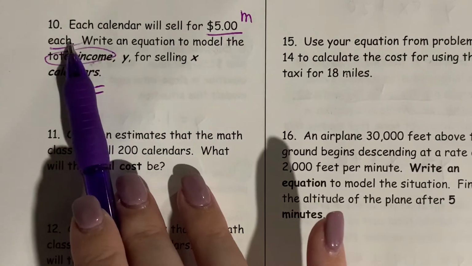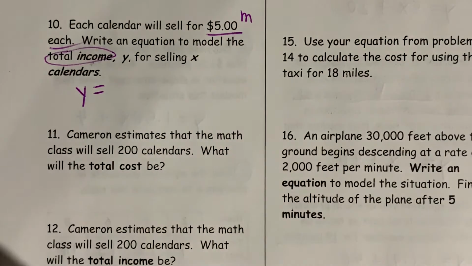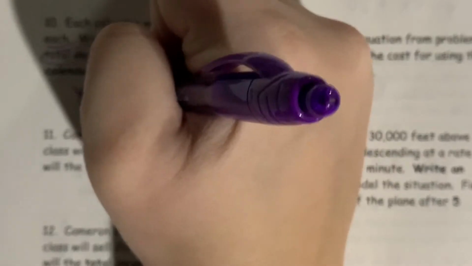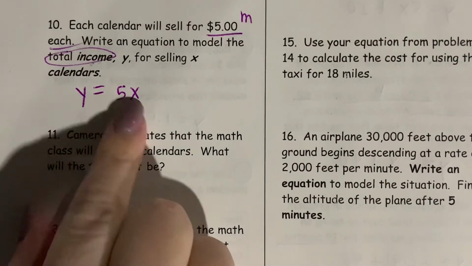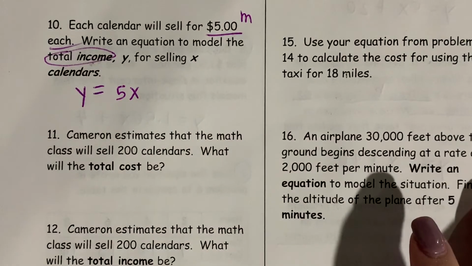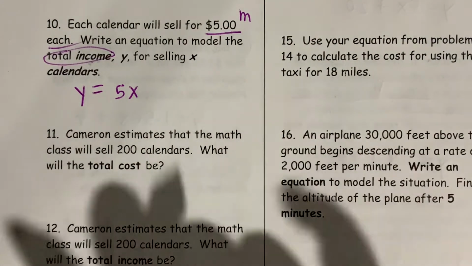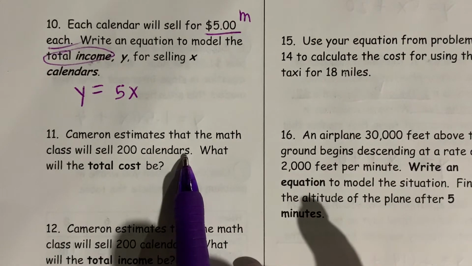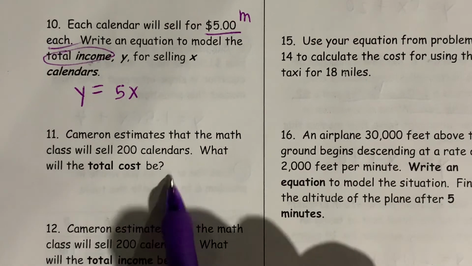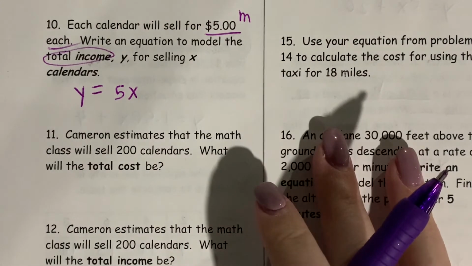It's $5 each calendar, or $5 times the number of calendars. So we can represent that as 5x. So this equation represents our total income. Number 11 says, Cameron estimates that the math class will sell 200 calendars. What will the total cost be? So here we're looking at total cost.